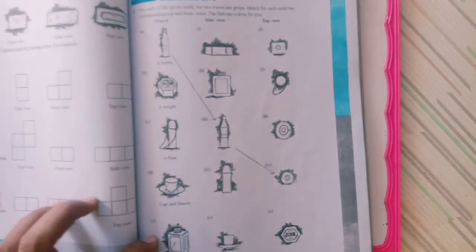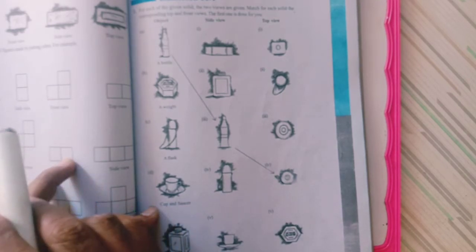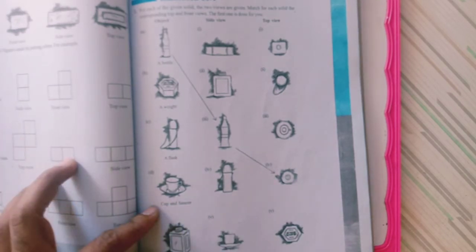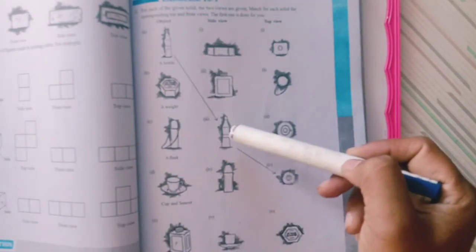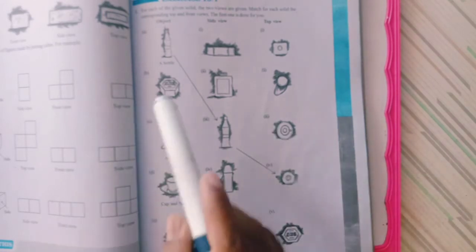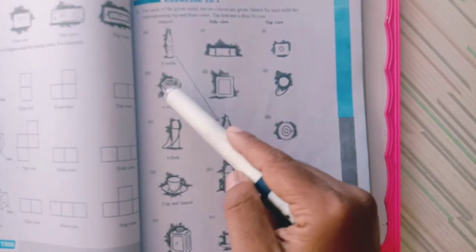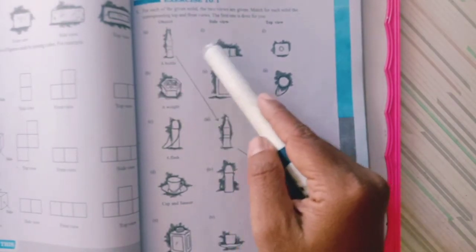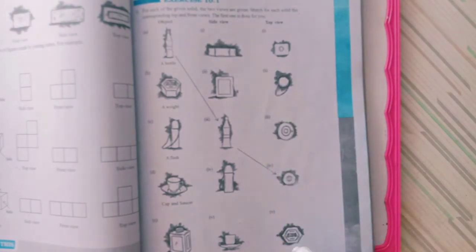So here exercise 10.1 is there: match the object with its top view, front view and side view. We can see a bottle, its side view is here and the top view will be a round shape. In the same way, a 5 kg weight is a pentagon, so its side view will be the rectangular faces, this is the side view and this is its top view.